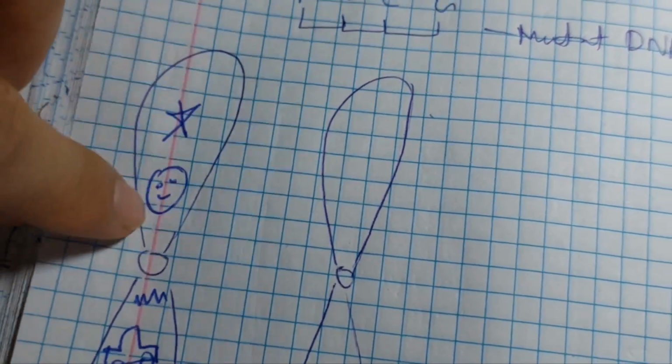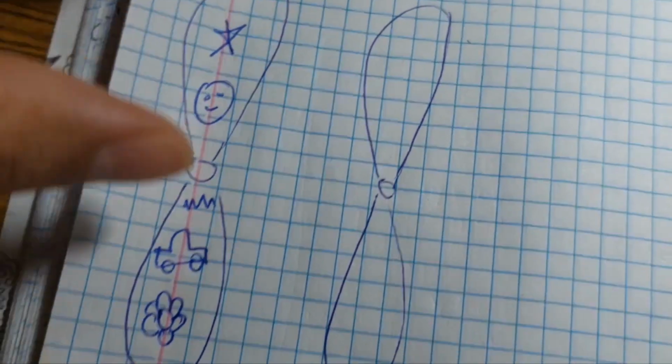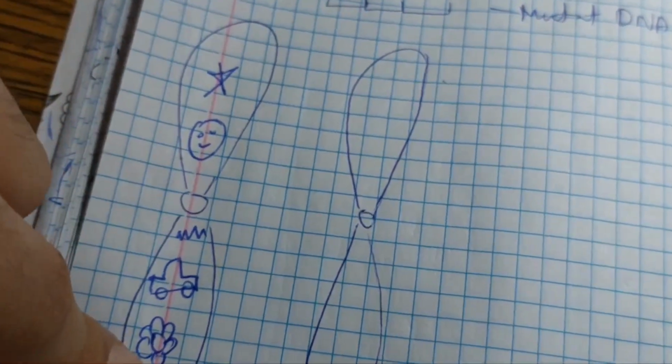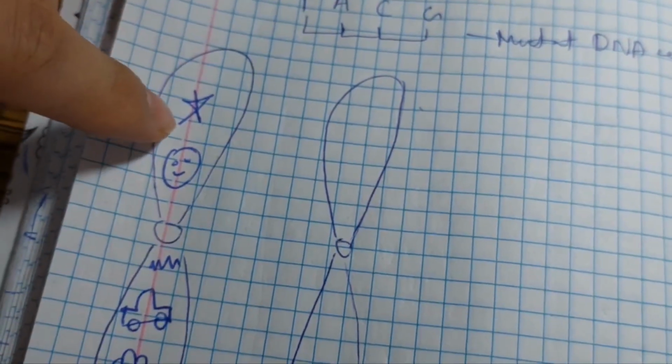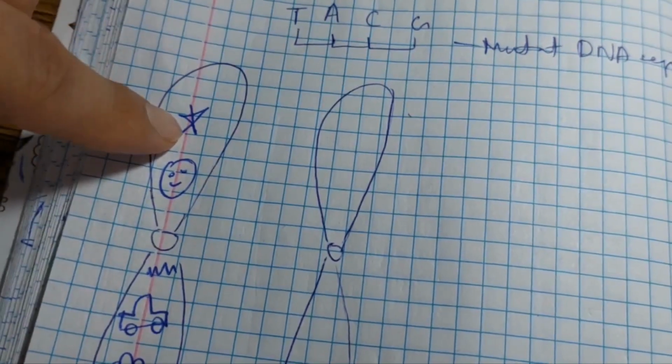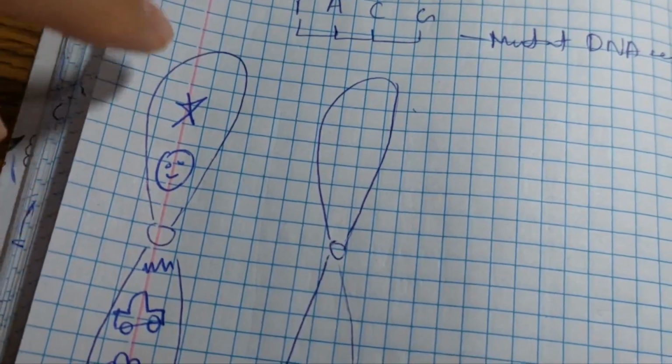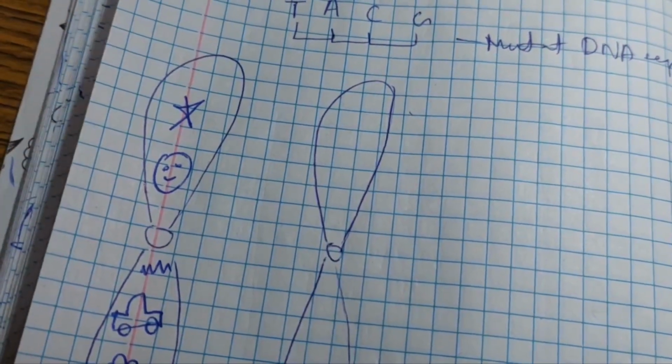Locus is a specific position on a chromosome. For example, scientists have mapped these genetic markers. So if we say at this position this genetic marker is present, that means at this locus this genetic marker is present. Basically, locus means a specific position on a chromosome.